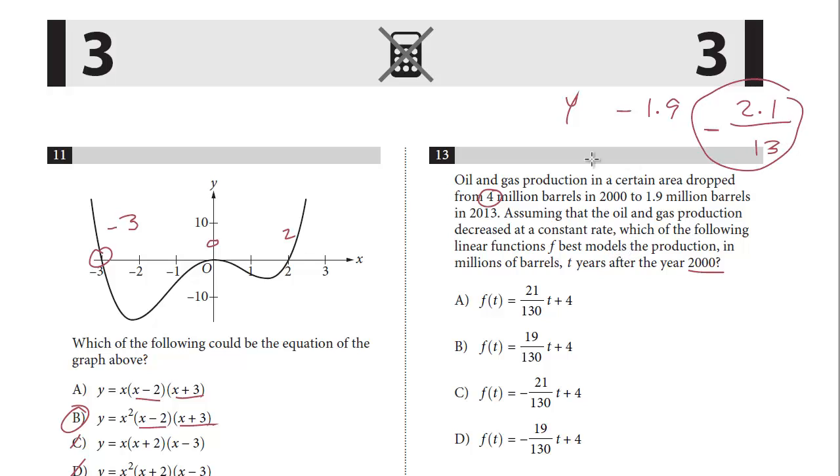What's the y-intercept? At the starting point, the fixed amount before any decrease, that'd be at 2000. We're told it's 4. And so we know that the equation is going to be f of t, where t is the number of years, equals the slope, which is minus 2.1 over 13 times t, plus the y-intercept, the fixed amount, which is 4.